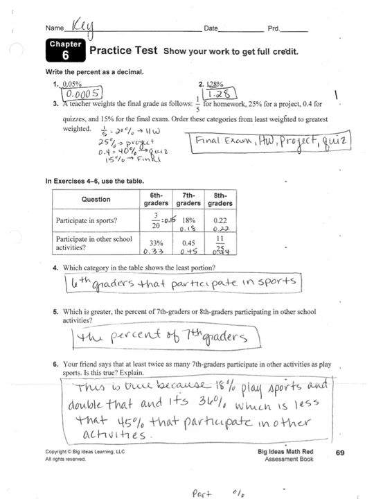Chapter 6 practice test. The first two problems are asking you to write the percent as a decimal. So even though number 1 and 2 both have decimal points in them, we still have to move our decimal to express it as that decimal point as opposed to percent. And remember, you always move it 2 places to the left. Okay, so that's what we did here. We went 1, 2 to the left, and we also went 1, 2 to the left here.